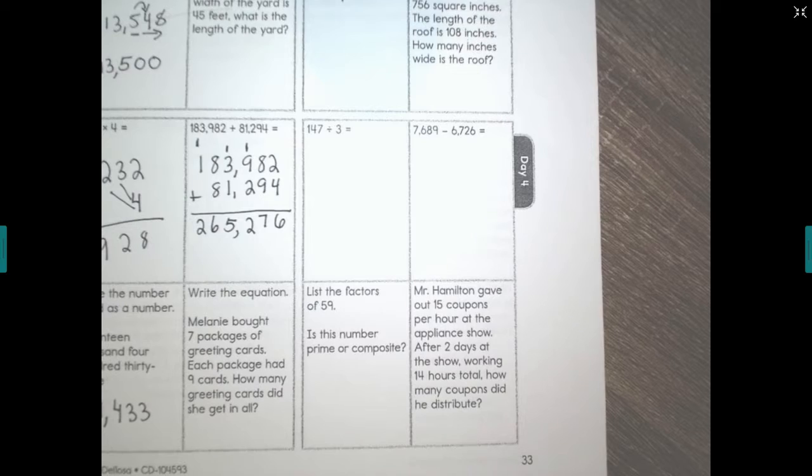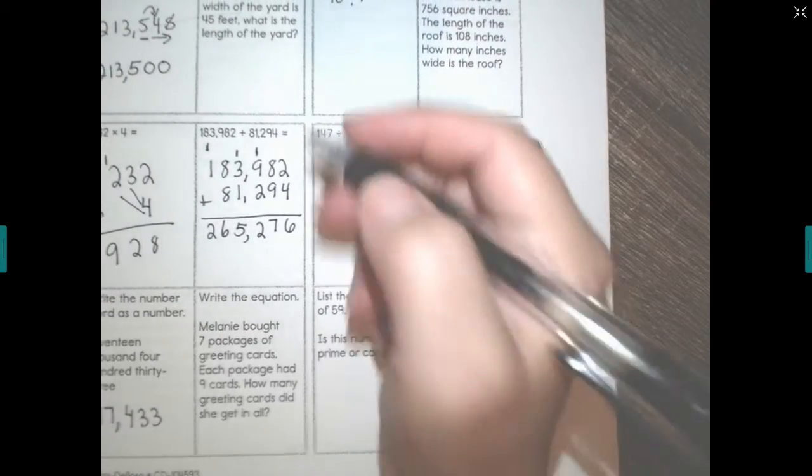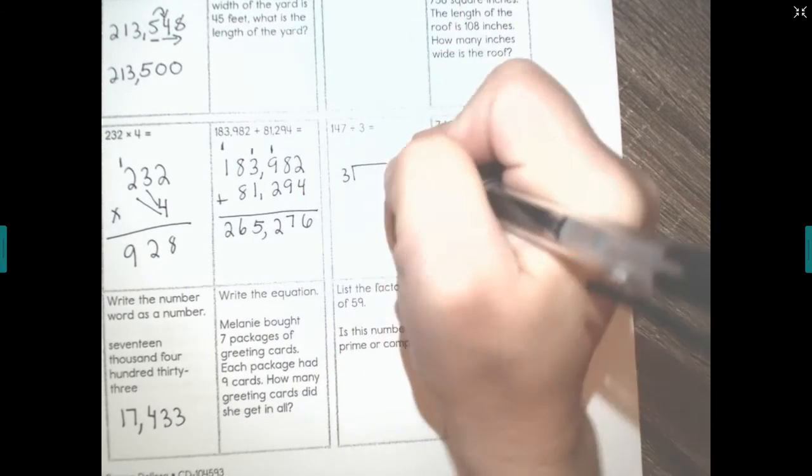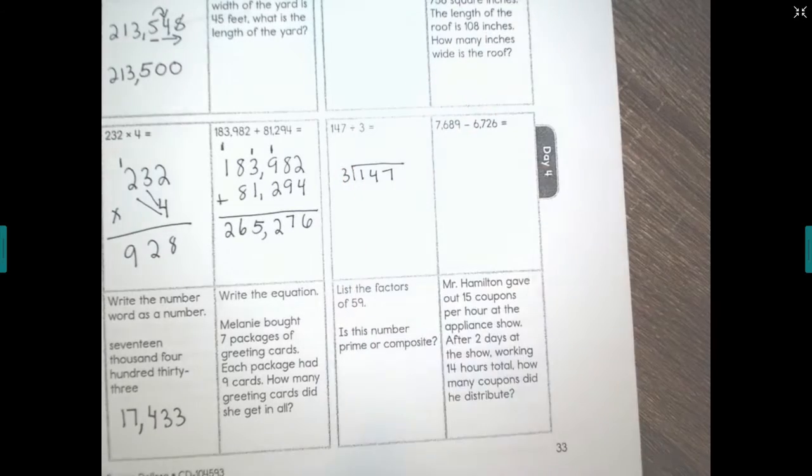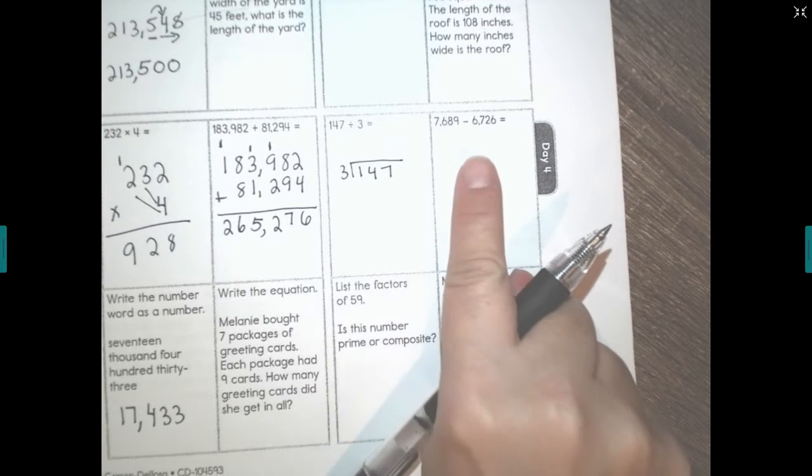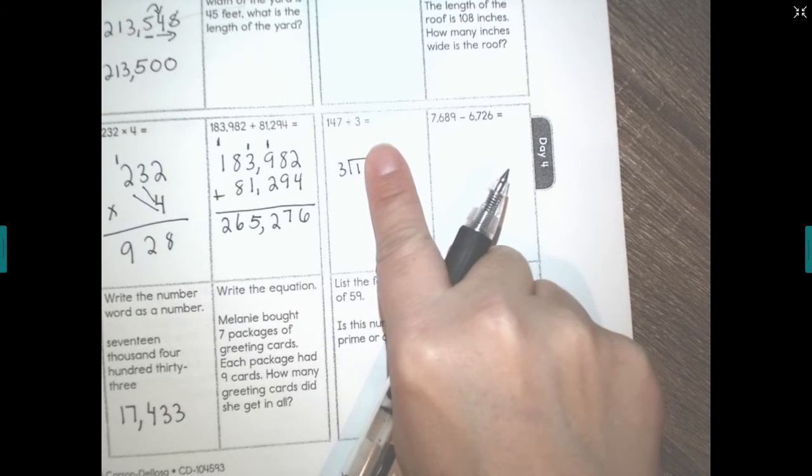All right, so our first problem is 147 divided by 3. So I'm going to use long division to help me with this. Remember, our steps are divide, multiply, subtract. And we just go one digit at a time. So we start with the hundredths place.